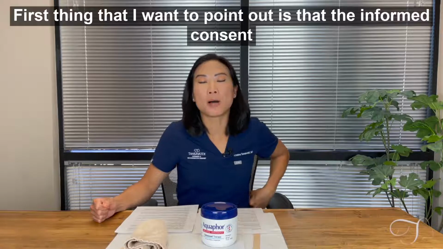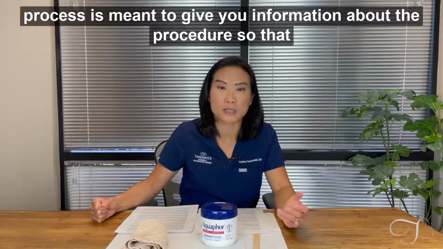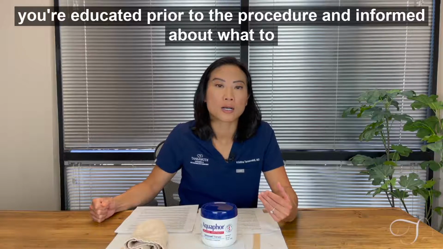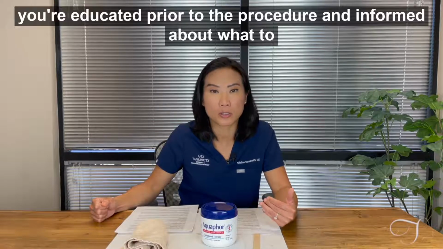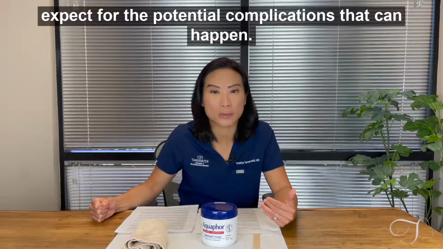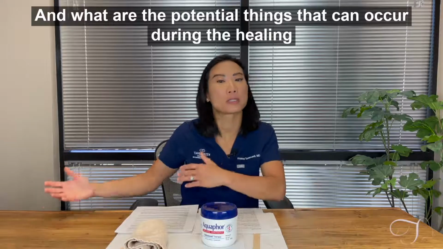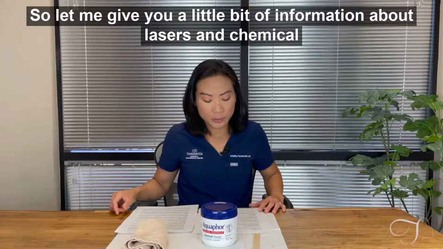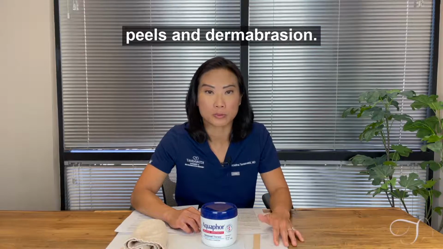First thing that I want to point out is that the informed consent process is meant to give you information about the procedure so that you're educated prior to the procedure and informed about what to expect, what the potential complications are that can happen, and what are potential things that can occur during the healing process as well that are more normal. Okay, so let me give you a little bit of information about lasers and chemical peels and dermabrasion.